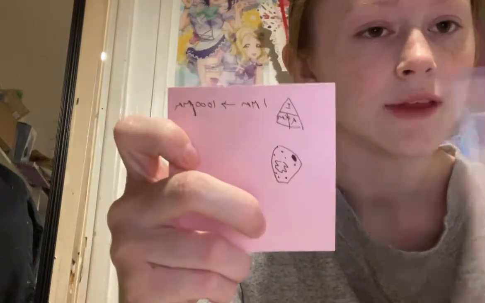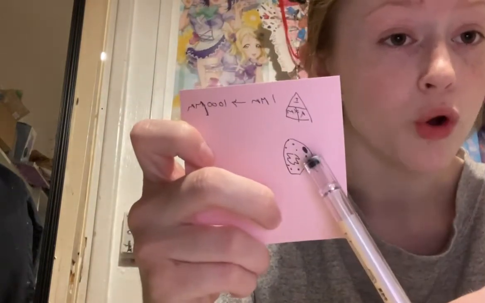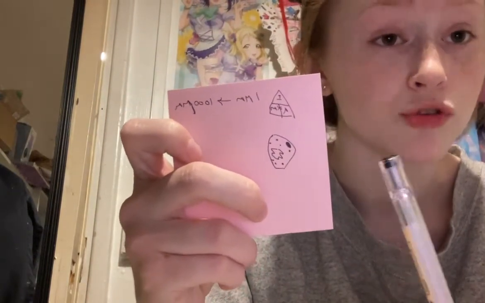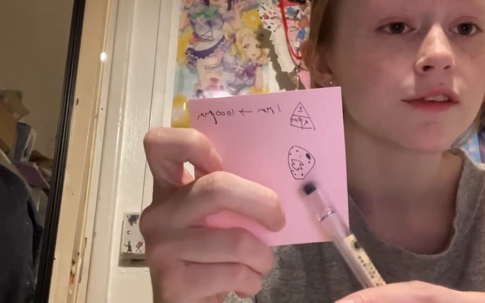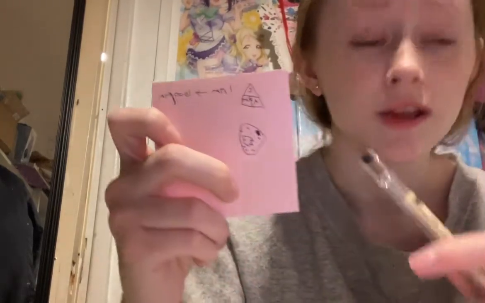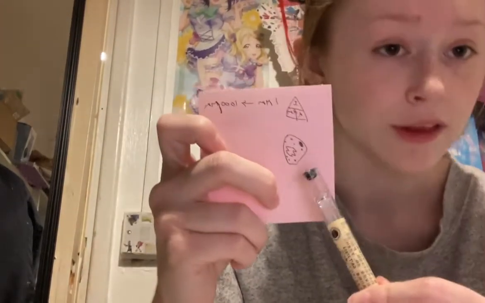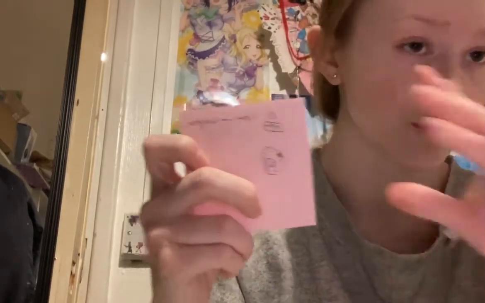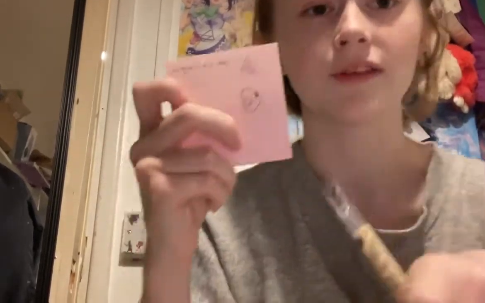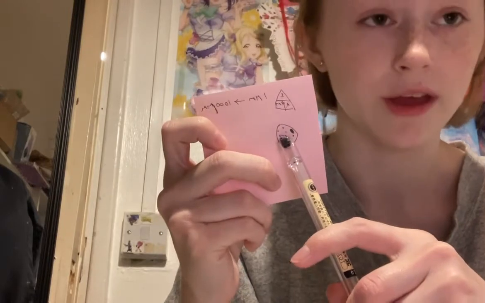So the black thing is a nucleus. These little dots are the mitochondria, and this thing that's encompassing it is called the cell membrane. The thing inside, all of the stuff that it's floating in, is called the cytoplasm, and then this little thing is the ribosome.